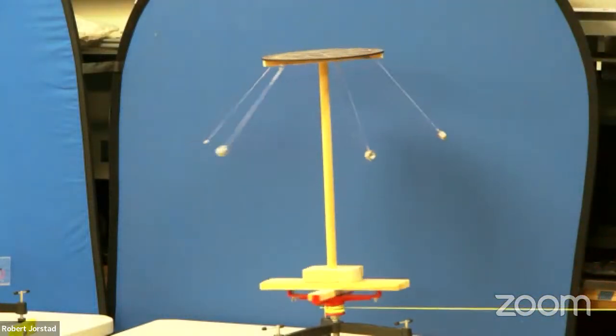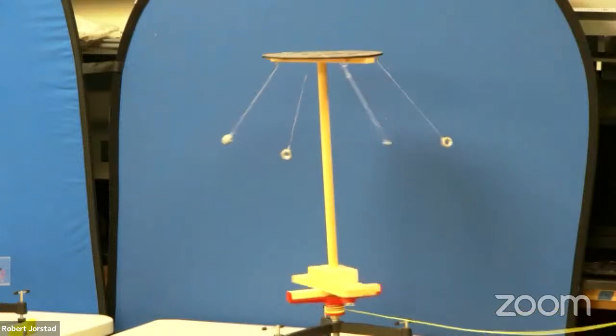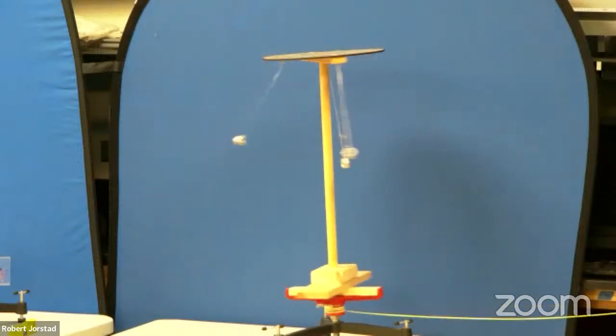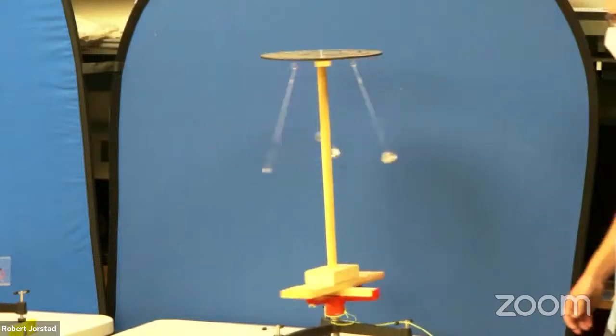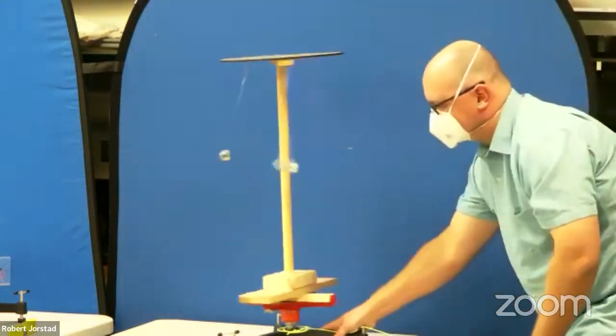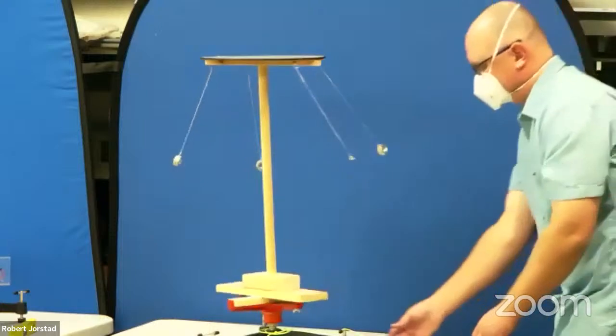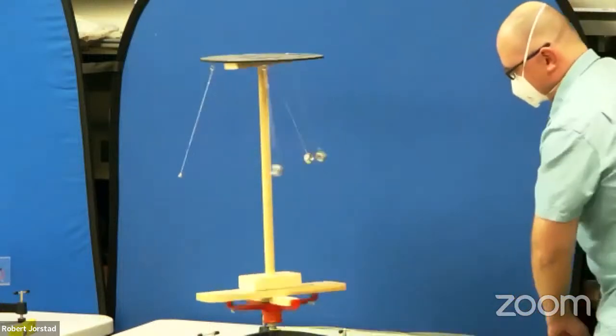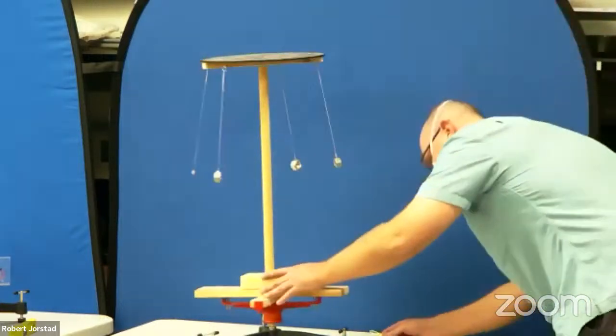Do you agree they're at the same angle? Oh, shoot. Yes, they're bumping into that. We should have moved it out. Let me try that one more time. But they were at the same angle until they started hitting the screen.